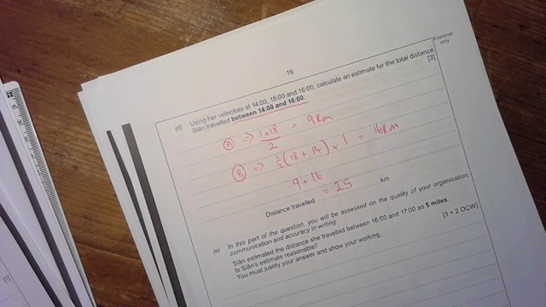Part E, it says, in this question you will be assessed on the quality of your written communication and the organisation and accuracy in your writing. Sian estimated the distance she travelled between 16 and 17 as 5 miles. Is Sian's estimate reasonable? You must justify your answer.